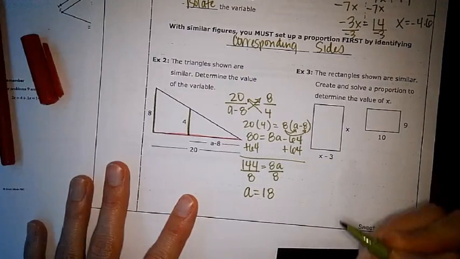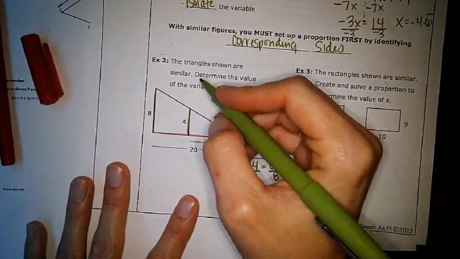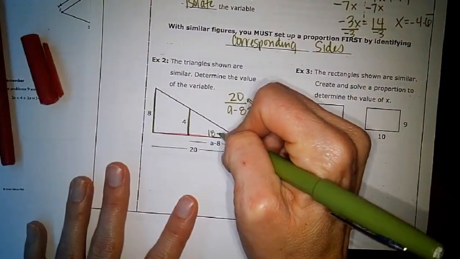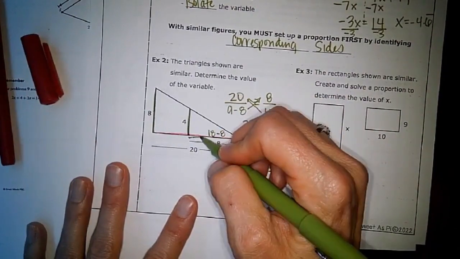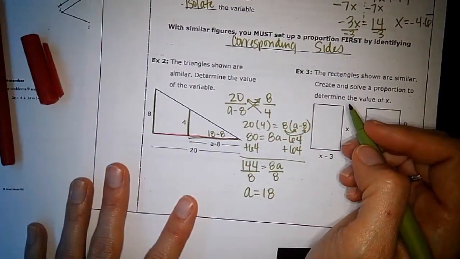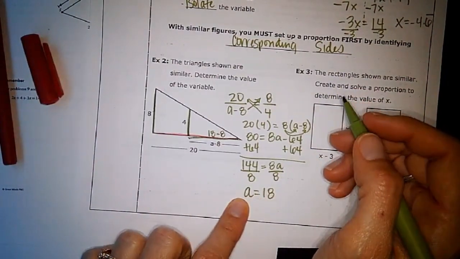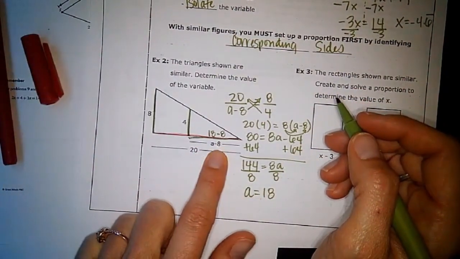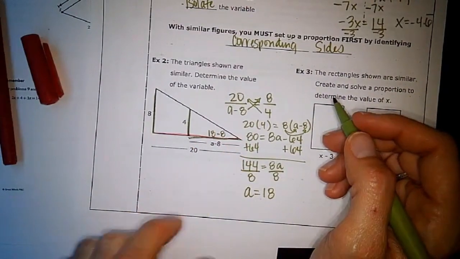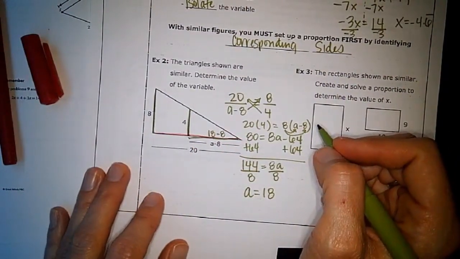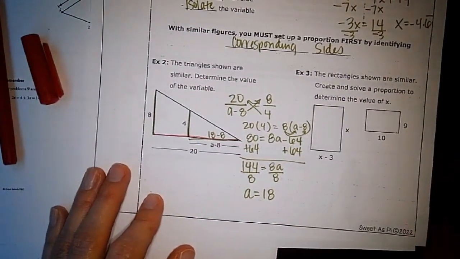Watch. That means that this is 18 minus 8. So the value of this is what? I just plugged in the value of A. 18 minus 8. So the side length right here is 10. I substituted the value back into the problem and solved for the value that it was.